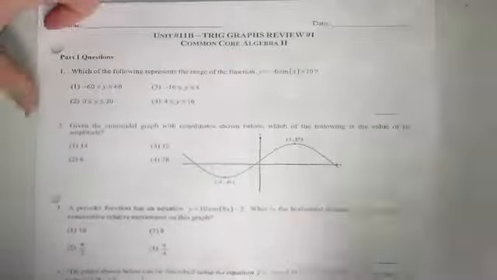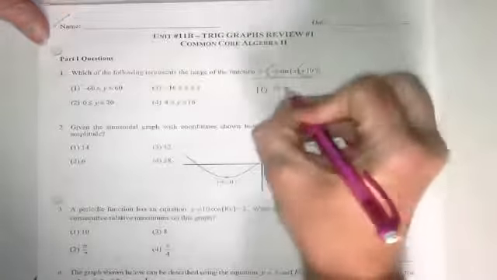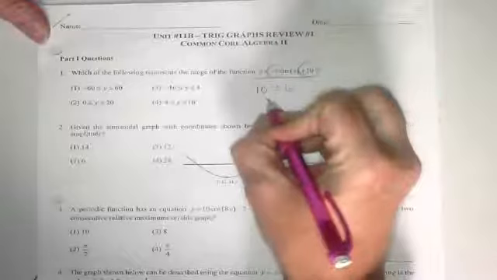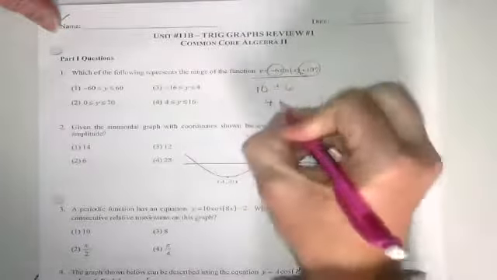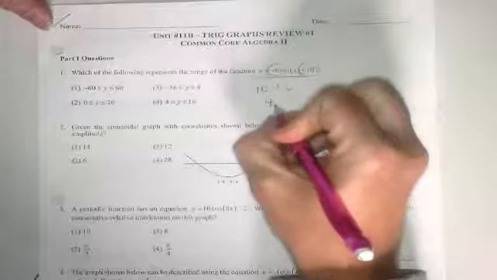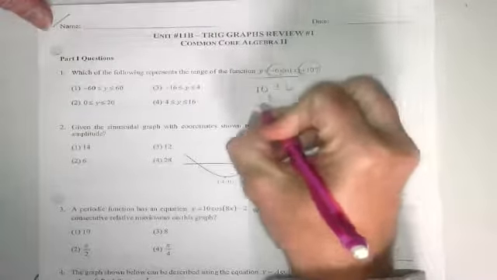Question number 1, which of the following represents the range? To find the range, you want to take that midline, which is 10, and then add or subtract the amplitude, which in this case is 6. When we subtract 6, we get 4. When we add 6, we get 16. We can write that down. So we want to go 4 to 16, and that would be choice 4.